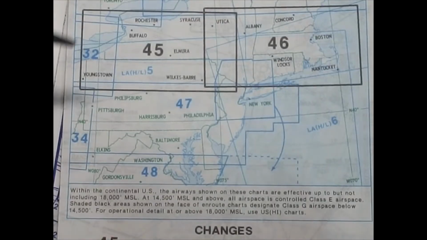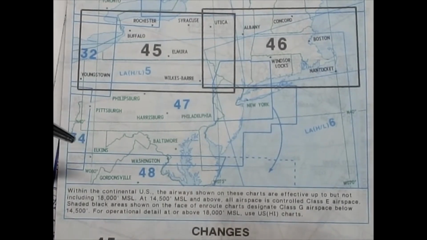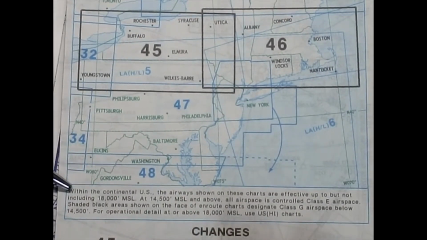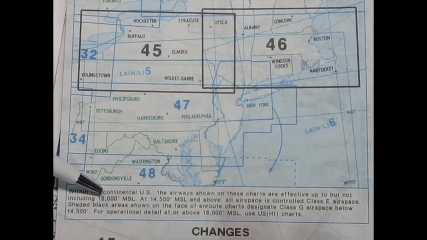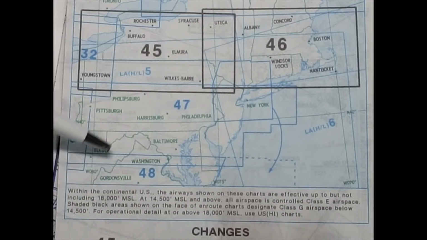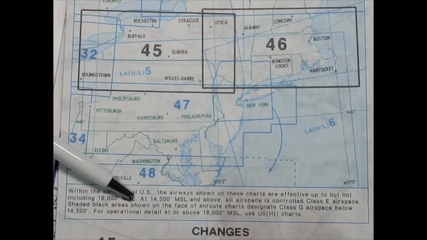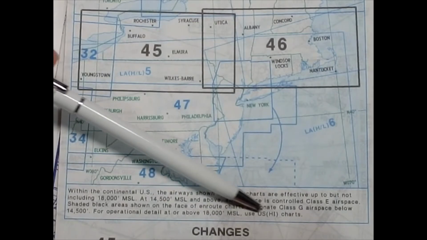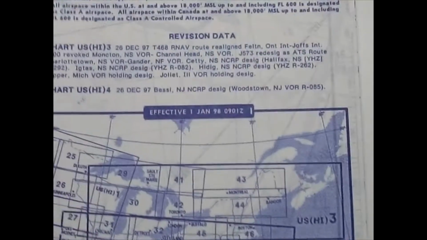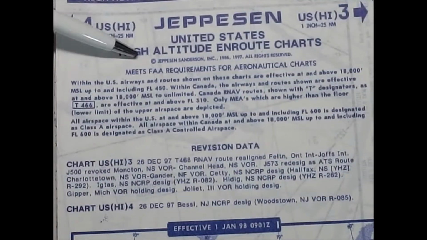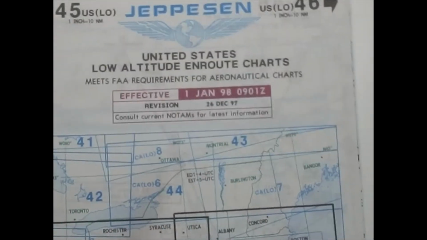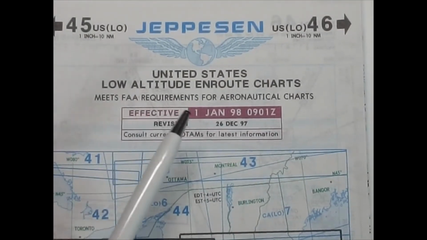This chart tells us that it's for flights within the continental US, and the airways shown on these charts are effective up to, but not including, flight level 180 or 18,000 feet above mean sea level. It tells us that if we want airways higher than that, then we should look at another chart, which in this particular case is going to direct us to the US high charts. For example, this one. Okay, so this is a high altitude chart. The one that we saw earlier was a low altitude chart.